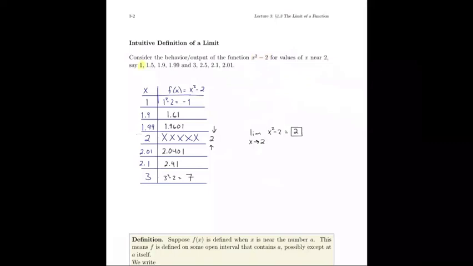That's a reasonable average of what's happening at 2. And then 1.5, and then 1.9, and then 1.99. But instead of doing an average velocity or anything like that, we're just going to see how the function behaves when we plug in numbers that get closer and closer to 2, because we're just curious to see what this intuitive idea of the limit of this function is as x approaches 2.